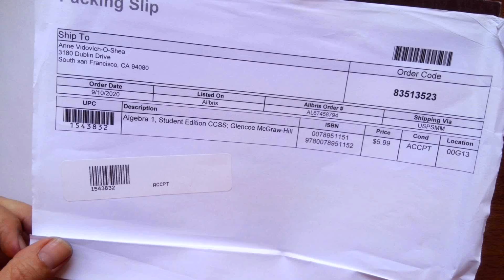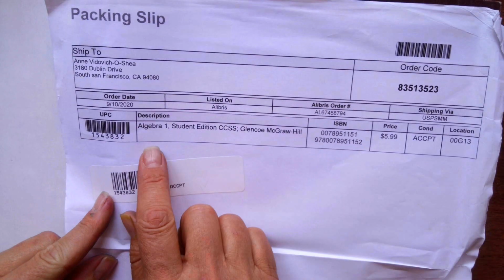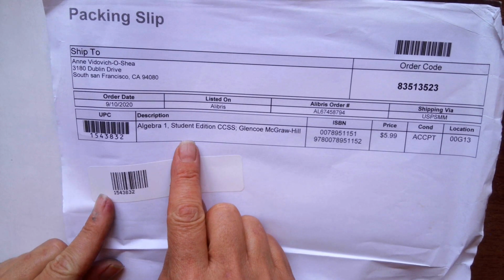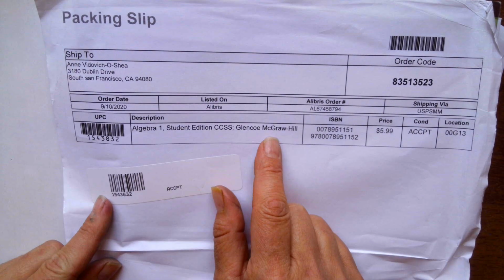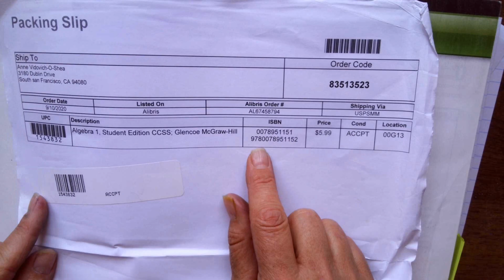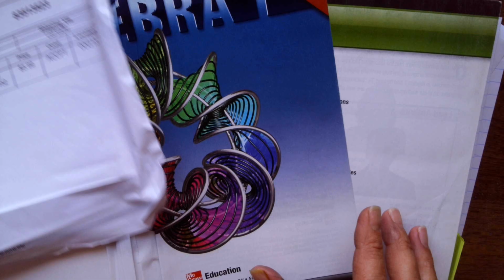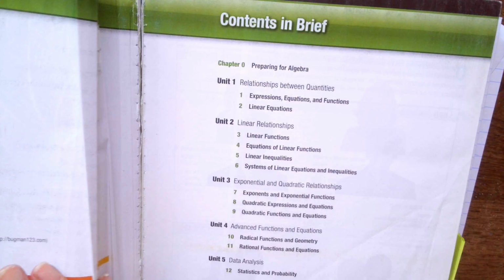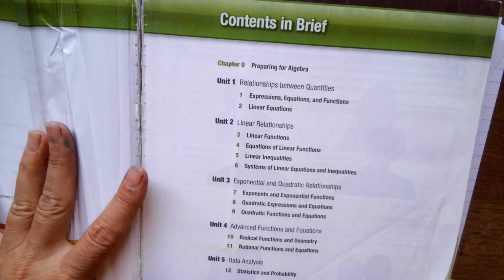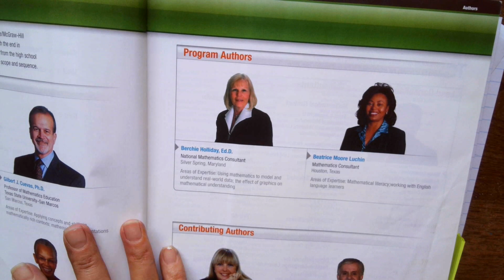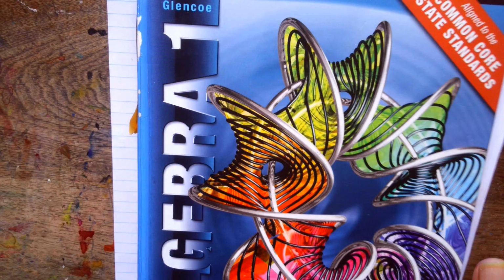Well, this is it. Algebra 1, Student Edition, CCSS, Glencoe McGraw-Hill, and here's the ISBN number. I might just search it online. I paid $6 for it. It's totally worth it. Okay. Yeah, I would definitely get it. And yeah. All right, I should see your sister now.